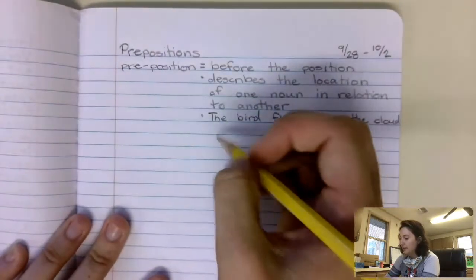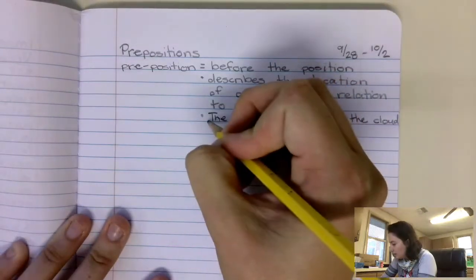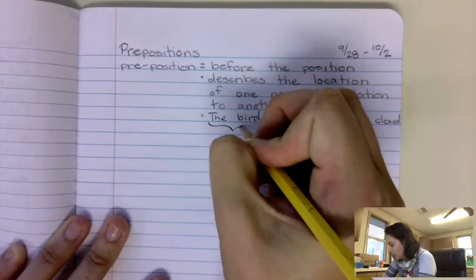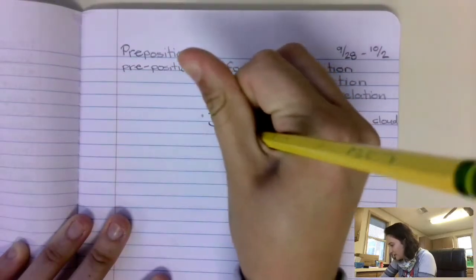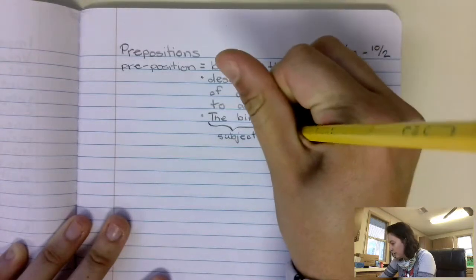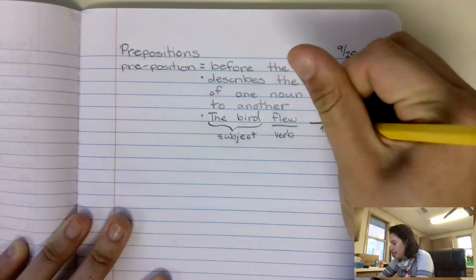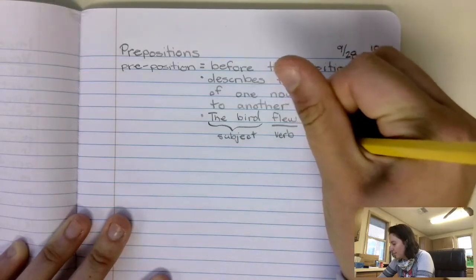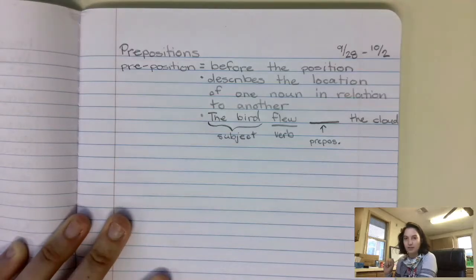But I just want to diagram this sentence really quickly. The bird is the subject. It's doing the verb. Flew is the verb. This blank will be the preposition. I'm just going to shorten that.